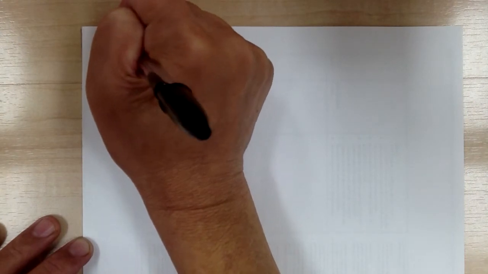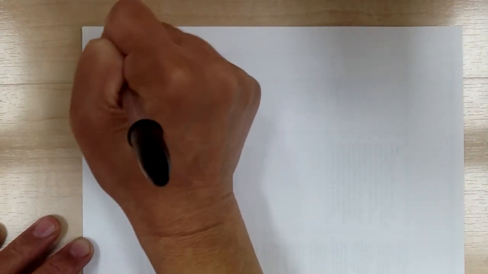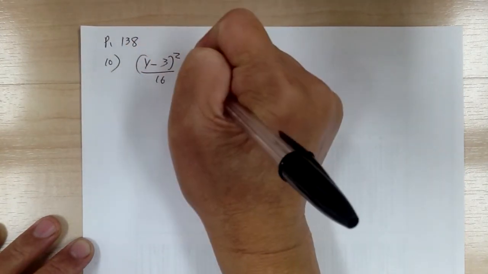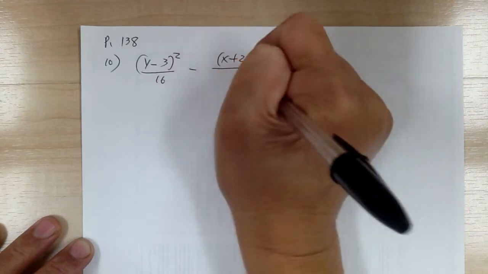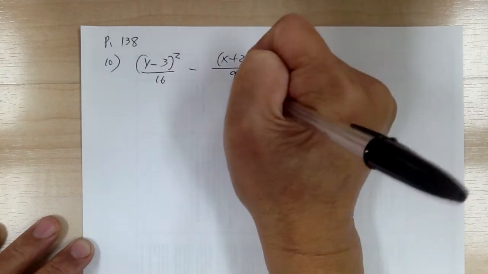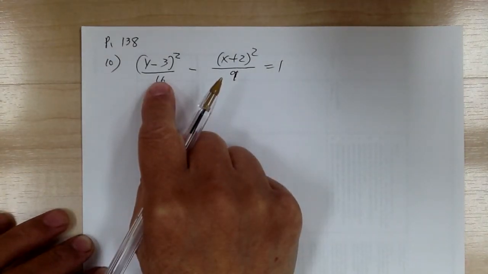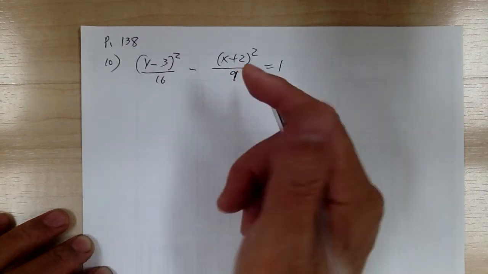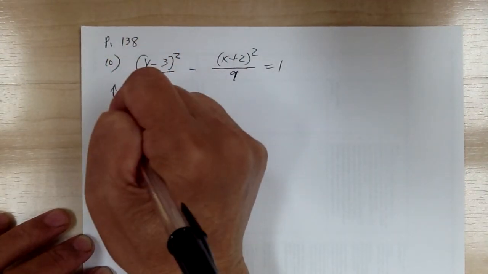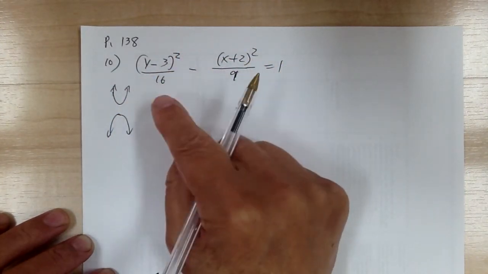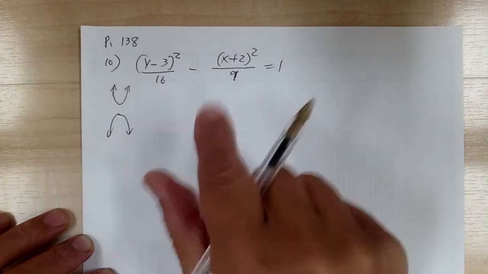Okay, let's go to number 10. y minus 3 squared over 16 minus x plus 2 squared over 9 equal to 1. Okay, so again, the y comes first, so you would go in the y direction. Now, if you notice, all the even numbers are in the y direction, all the odd numbers are in the x direction, but you just go through the same process.